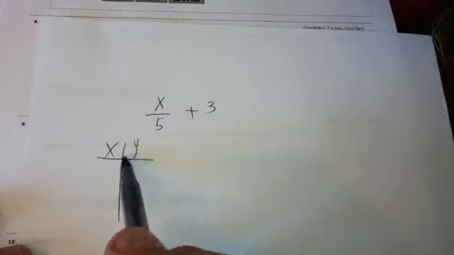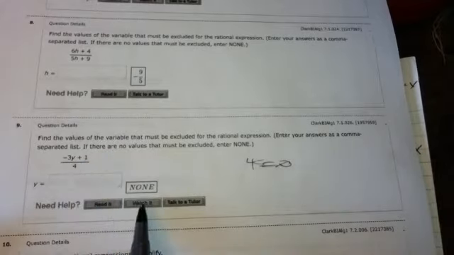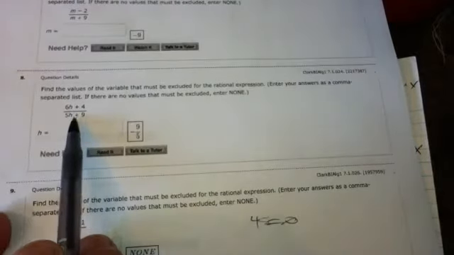So when you have something like this, if you don't see any x or any letter at the bottom, it means you could substitute any number here. See? Is there an exception? No. All the numbers work. So the only time you have an exception is if you have a variable at the denominator.